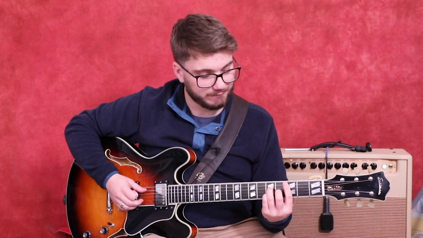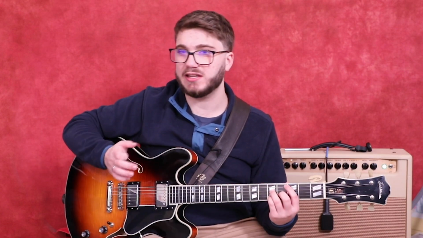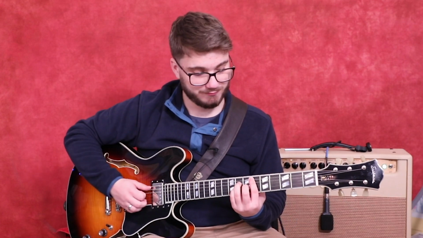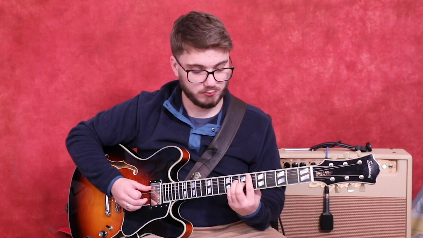Pretty simple, right? What's great about these chords is that once you learn the shape, you can move them anywhere. So if I saw a lead sheet that said E flat major 7, all the same.